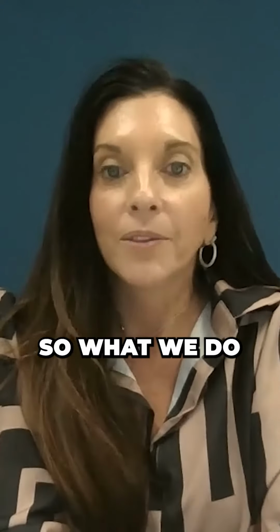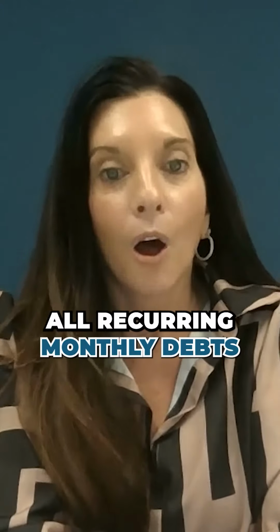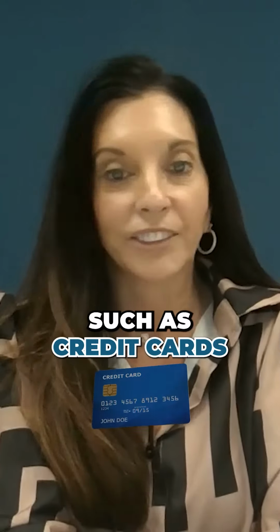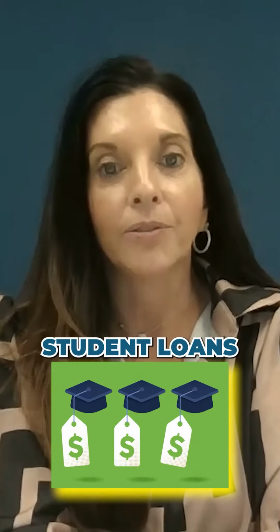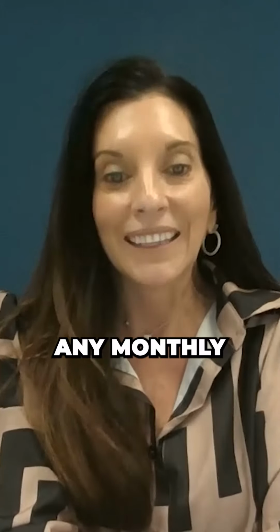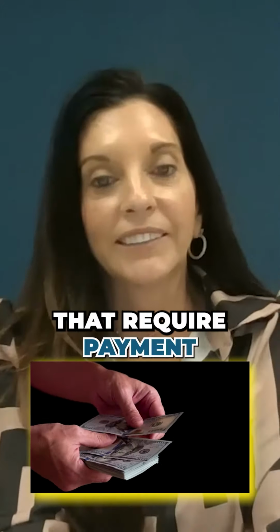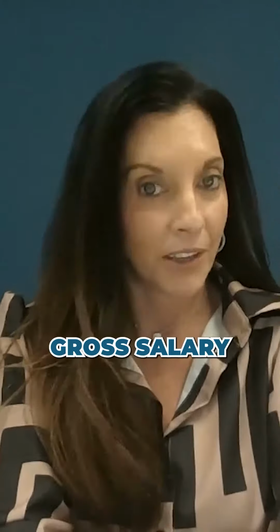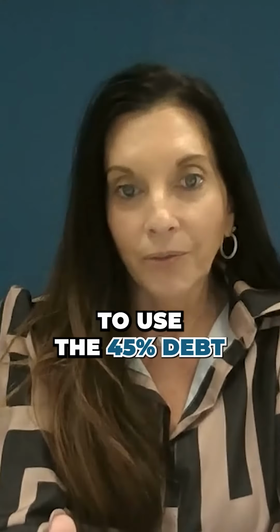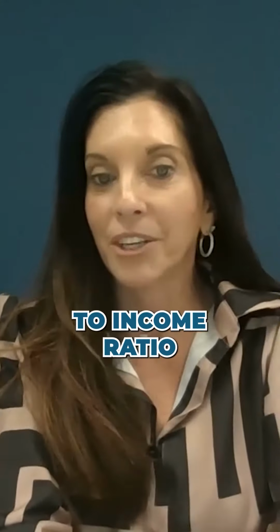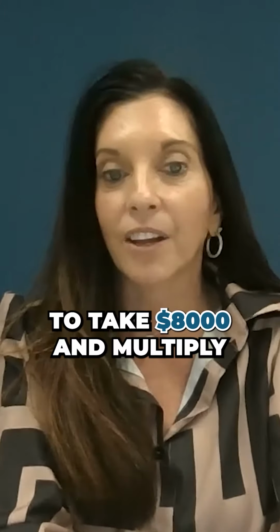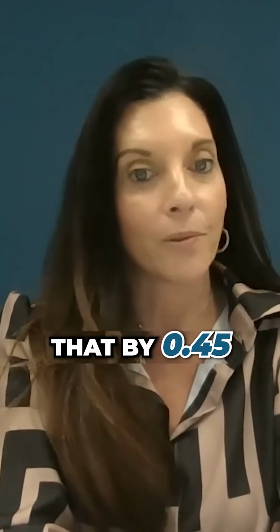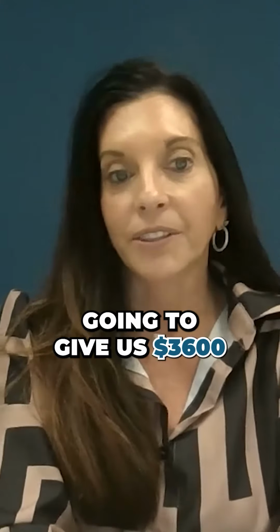So what we do then is we're going to take all recurring monthly debts such as credit cards, student loans, auto payments, child support, alimony, IRS debt, any monthly obligation debts that require payment, and we break it down. So let's say our client has $8,000 gross salary and we're going to use the 45% debt to income ratio. So we are going to take $8,000 and multiply that by 0.45, which is then going to give us $3,600.